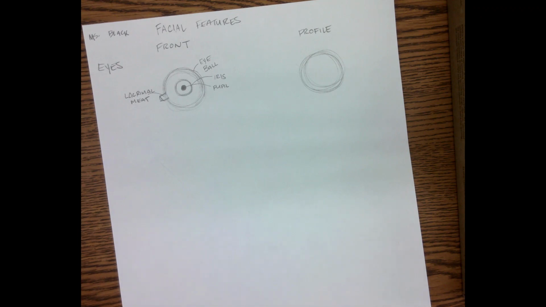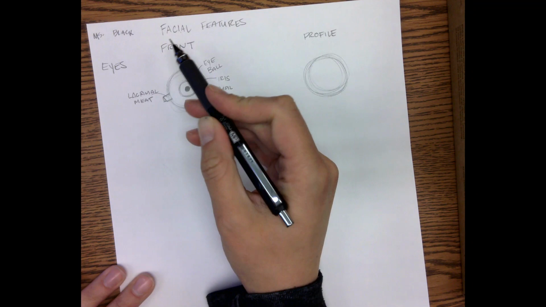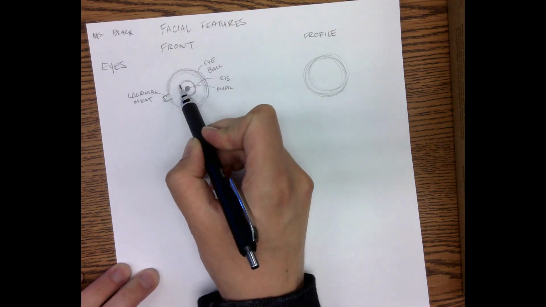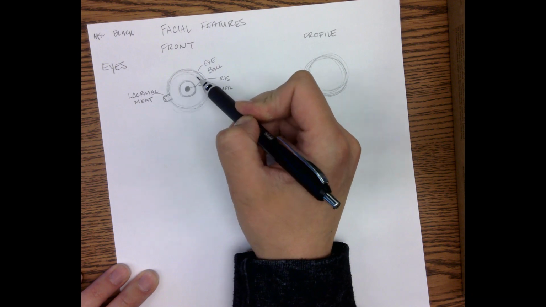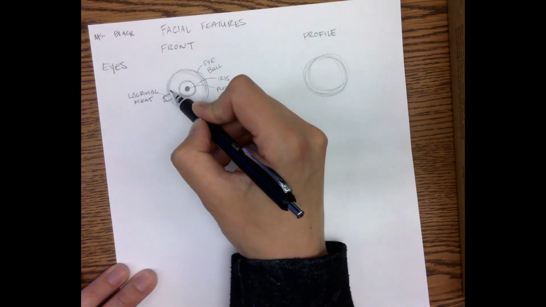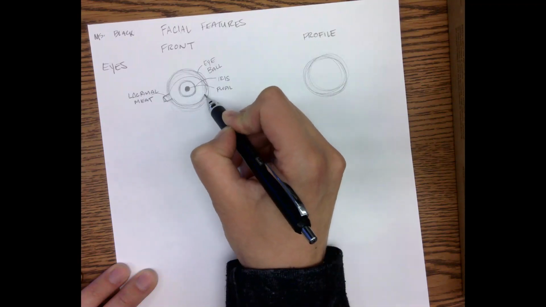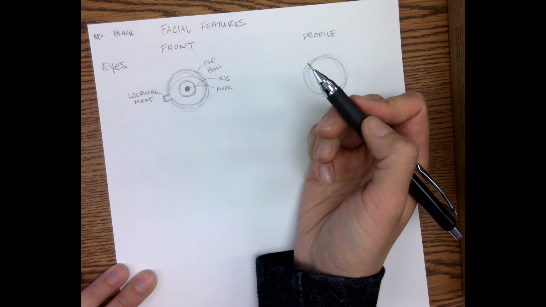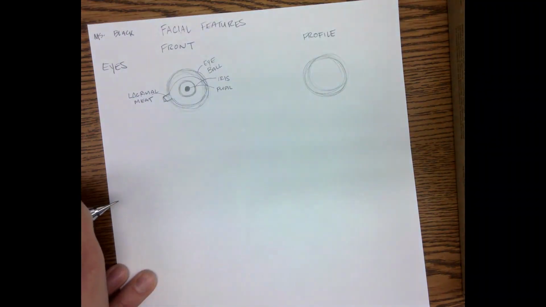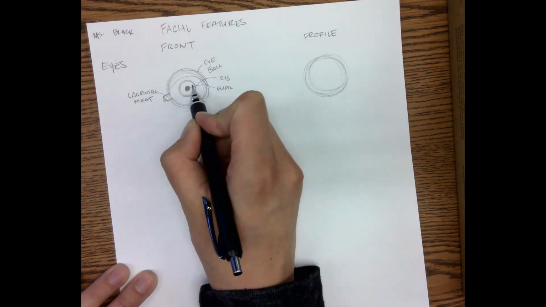So from this lacrimal meat, you're going to start the upper eyelid. Now a lot of people think, oh, I'll just put it up here. If you put your eyelid up here, you're going to look really worried all the time. And sometimes that might be a portrait that you're drawing, but most of the time, when you are in a resting state, your eyelid definitely goes over your iris.